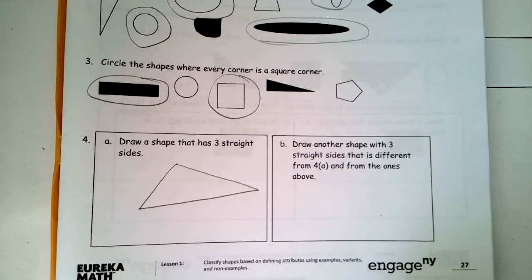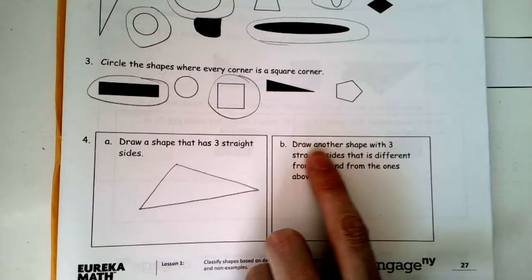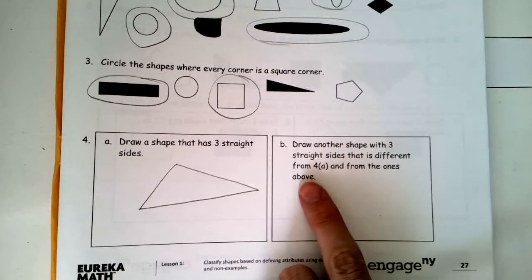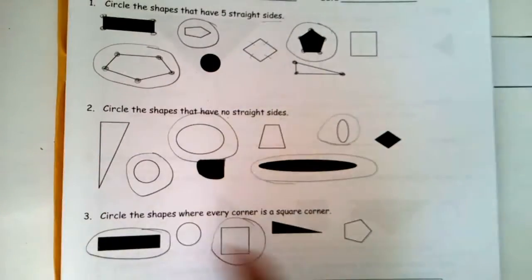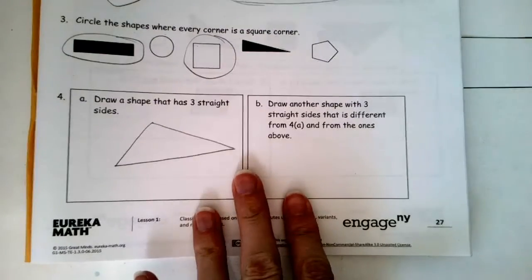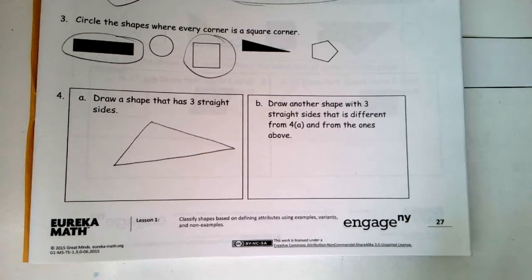Okay. Now it says, draw another shape with 3 straight sides that is different from this one and from any that you see up here. Okay, so again, just make up your own. Draw another shape with 3 straight sides.